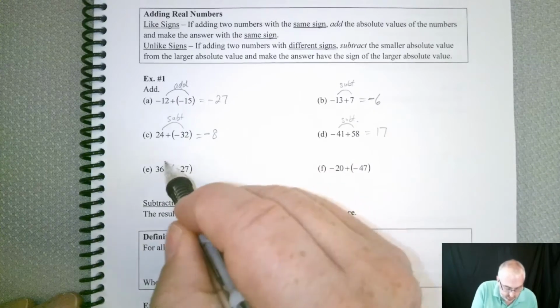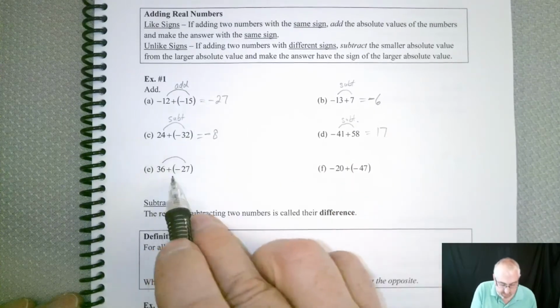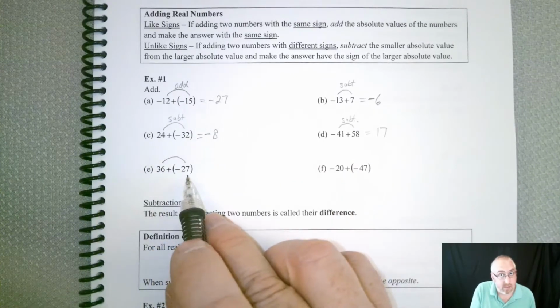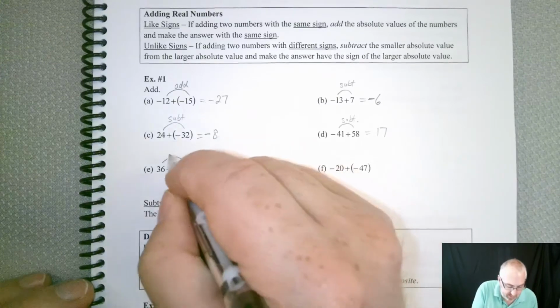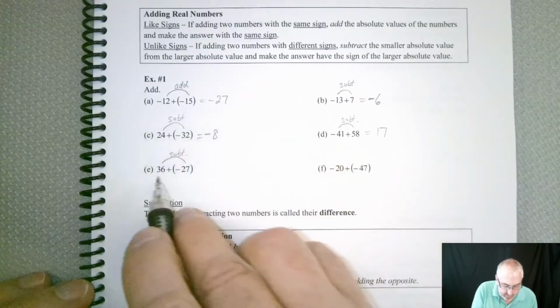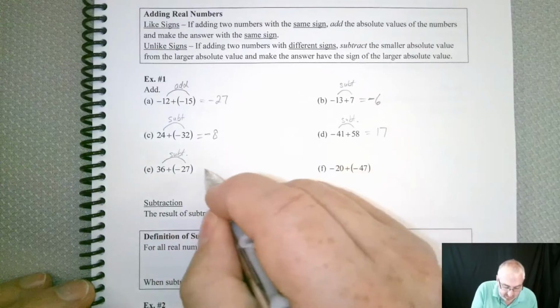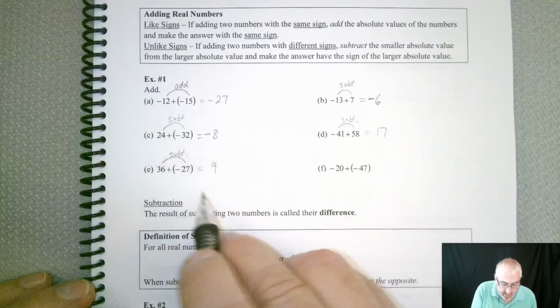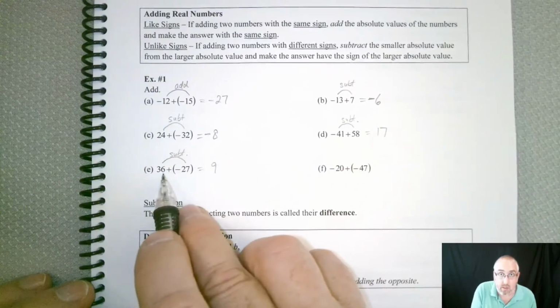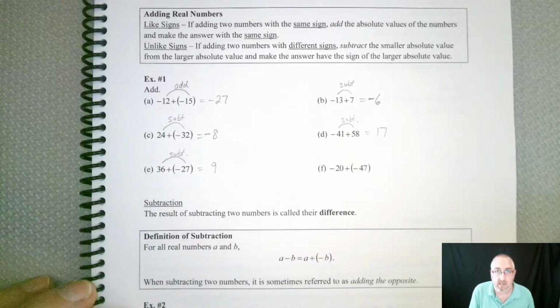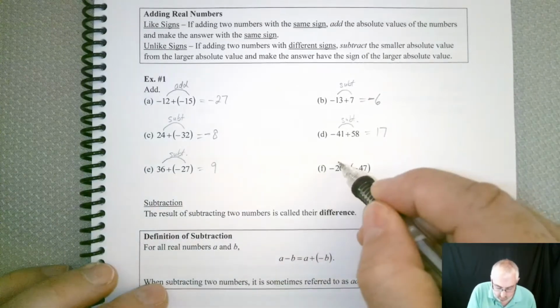All right. 36 and negative 27, different signs. Different signs means we got to subtract. 36 minus 27 is 9, and the 36 is the larger one, which is positive, so it stays positive 9. All right, one more.